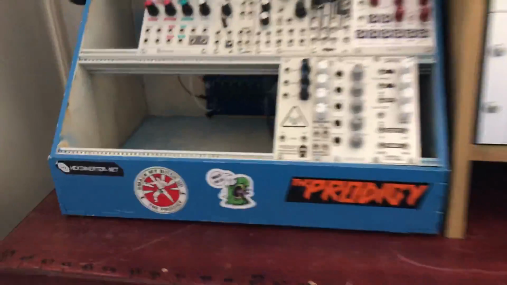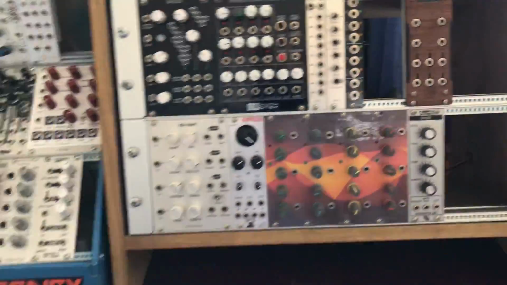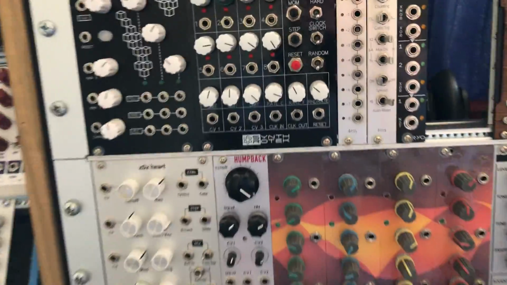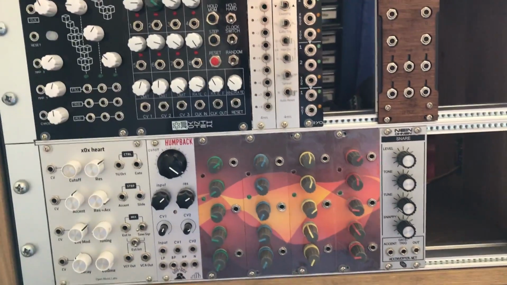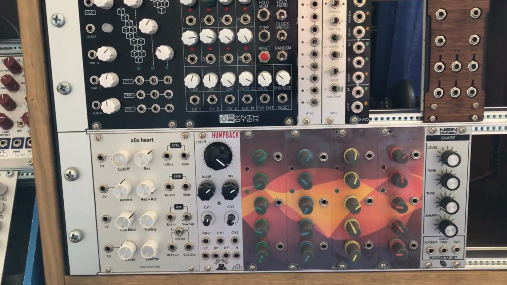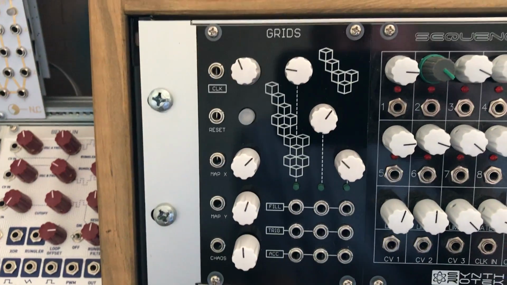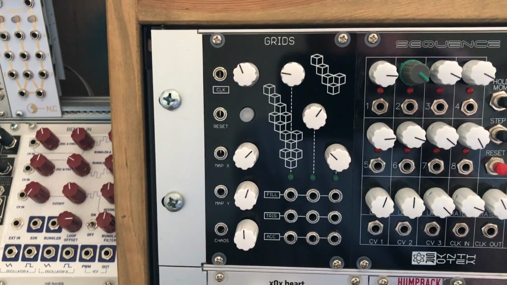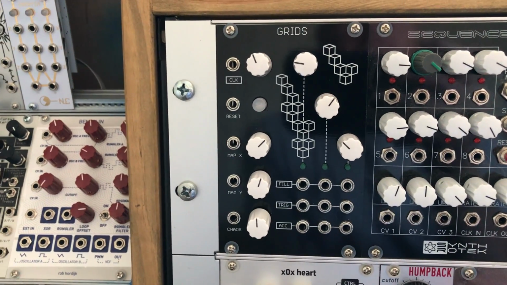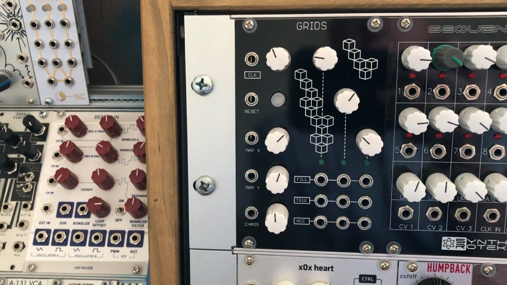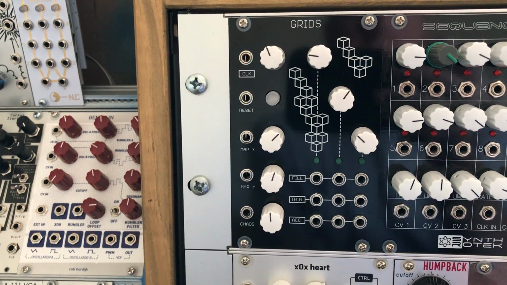But then if we move over to here, so this is beats, because there's a beat for you in my heart. Yeah, baby. We have Grids. I really like Grids. Get some. It can be a sequencer, or it can be just a drumming module.